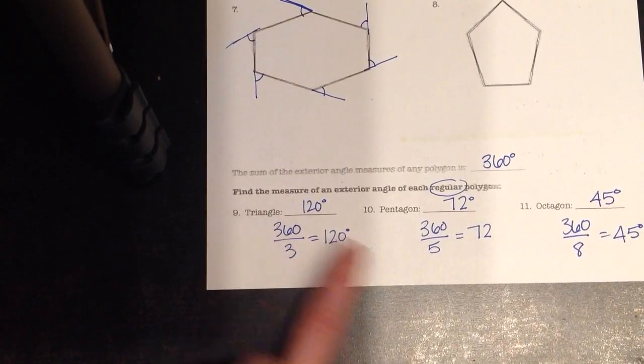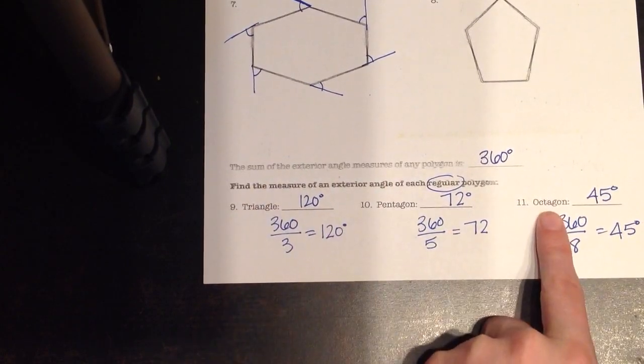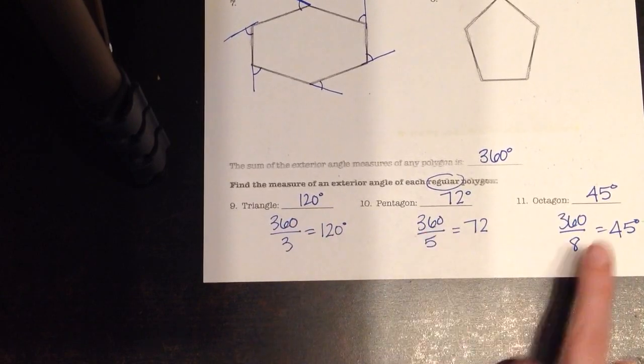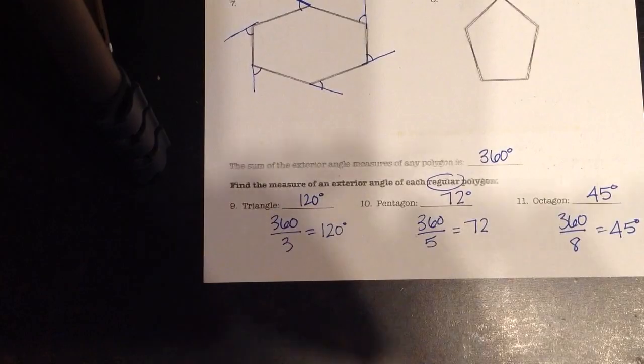So again, if you're making observations here, we went from 3, 5 to 8. As we got bigger in number of sides, our exterior angles got smaller, which makes sense because we're taking the same number and just dividing it by a bigger number. All right, go ahead and work on the attached homework.